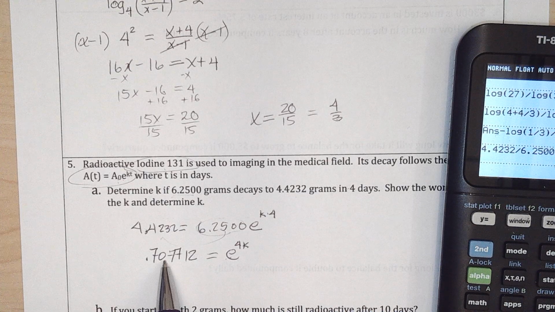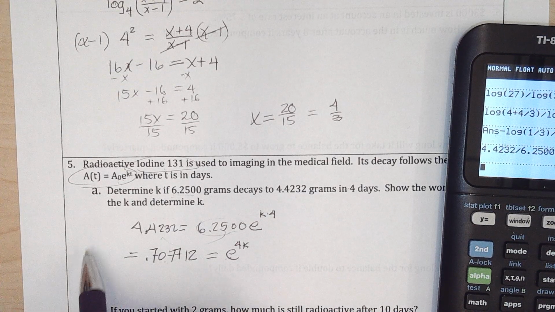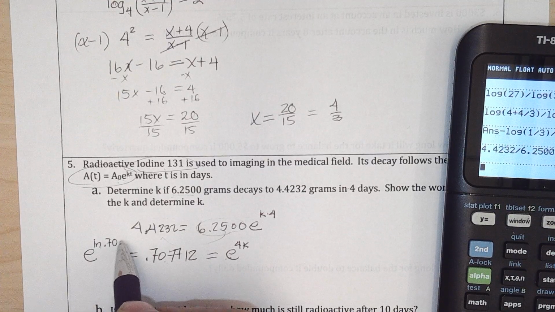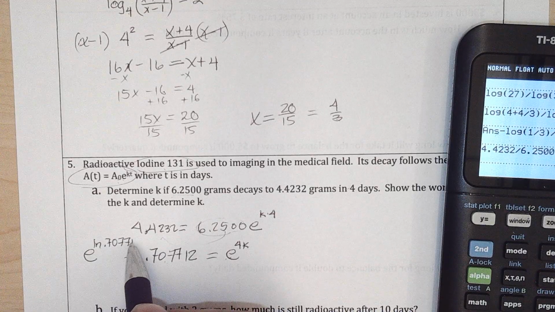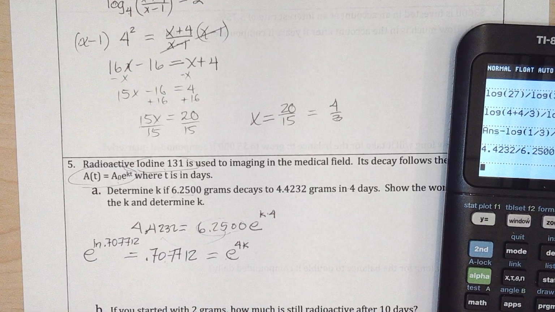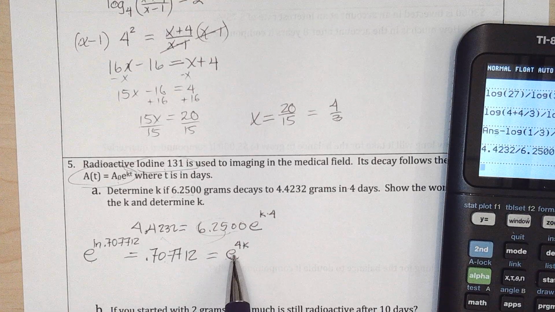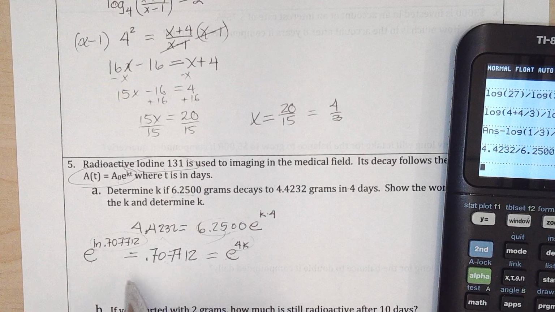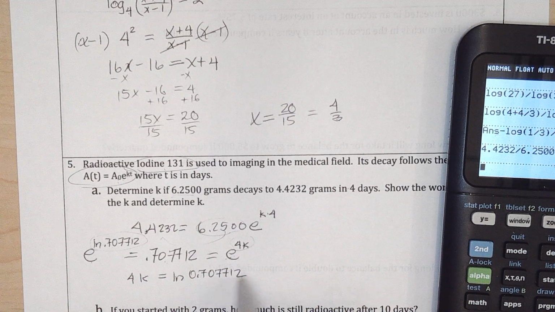So I need to have the same base, so I'm going to write this as e to the ln of 0.707712. Have the same base, so the powers must equal. So 4 times the constant must equal ln of 0.707712.